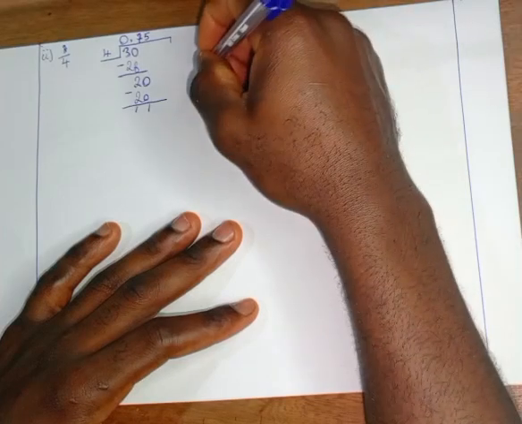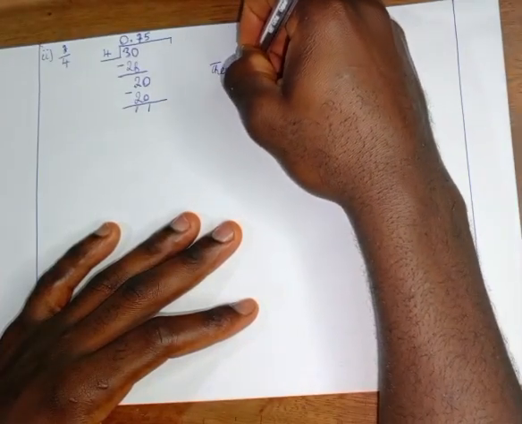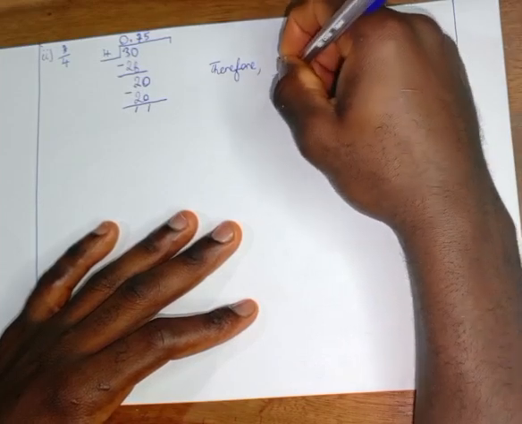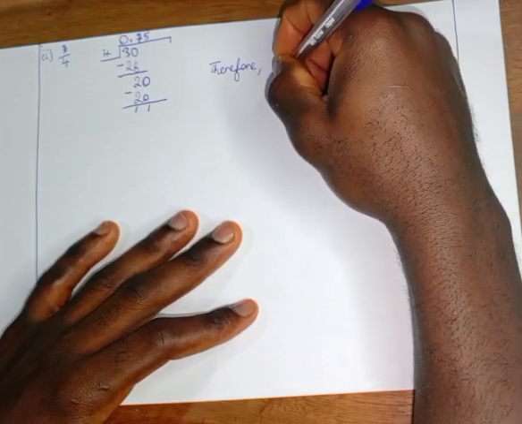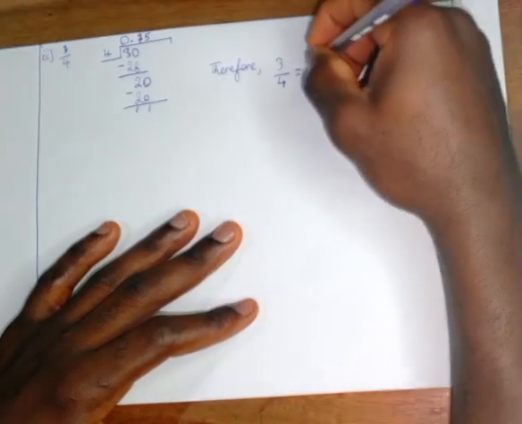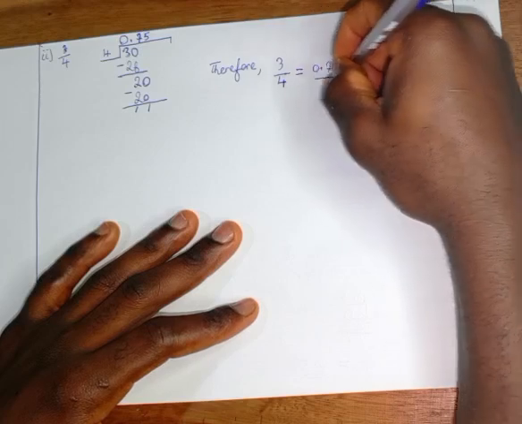Then we conclude, therefore, the fraction 3/4 as a decimal number is equal to, we copy what we have up here, 0.75.